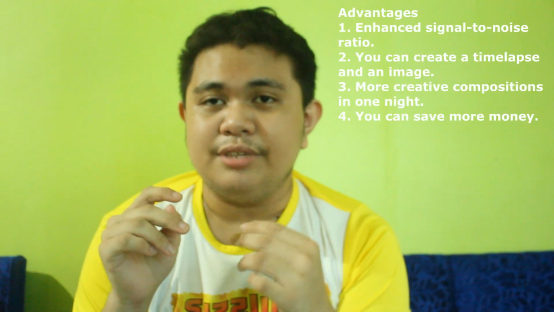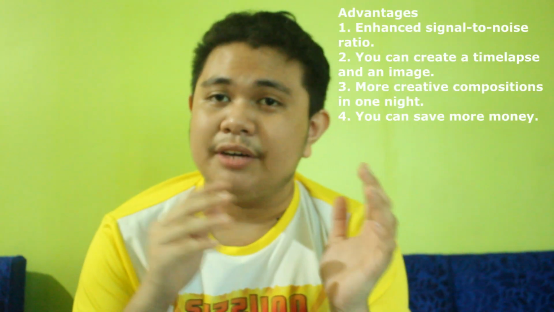Now to recap, the advantages of stacking is that much of the noise in your images gets removed, including the long exposure noise.